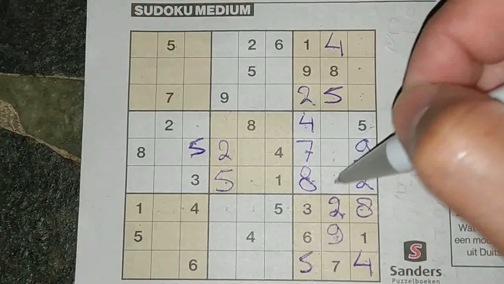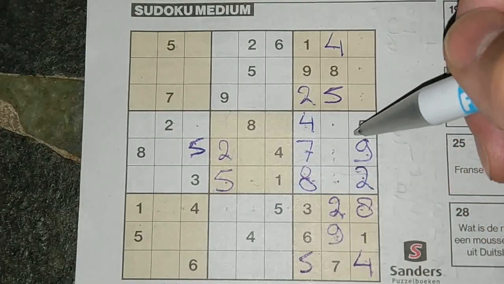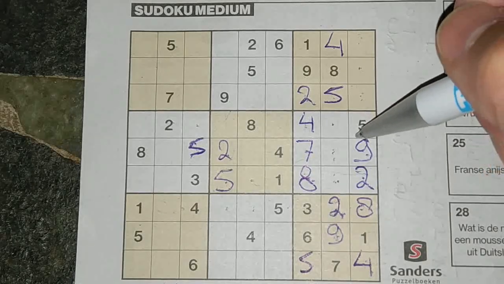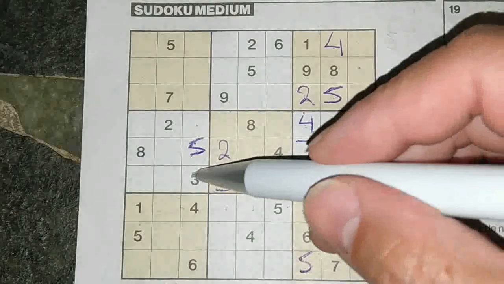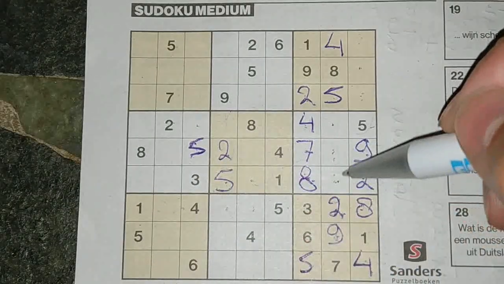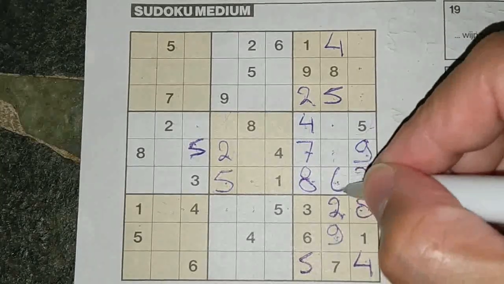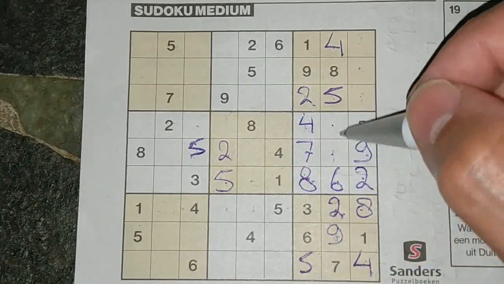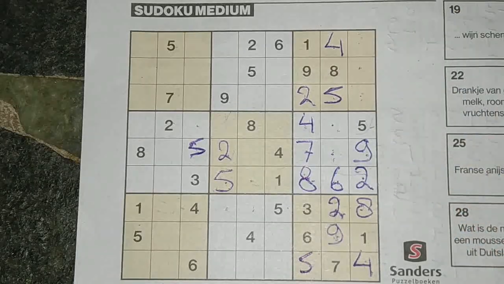Here the 3 remaining digits for this column are 1, 3, and 6. I see here a 1 and a 3, so no 1 and a 3 there, so the only number left is 6. Here 1 and 3, 1 and 3 is a pair.